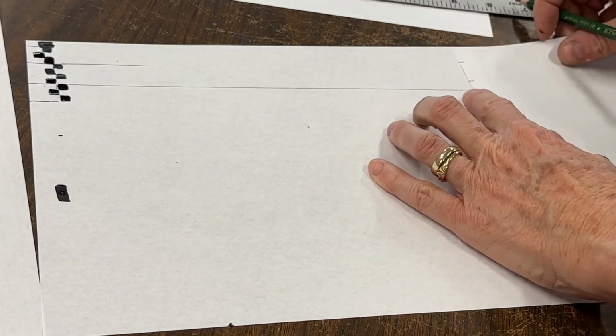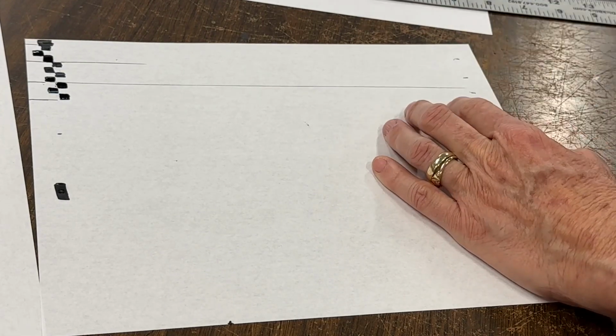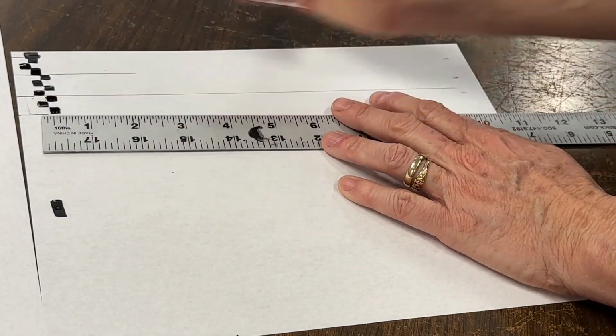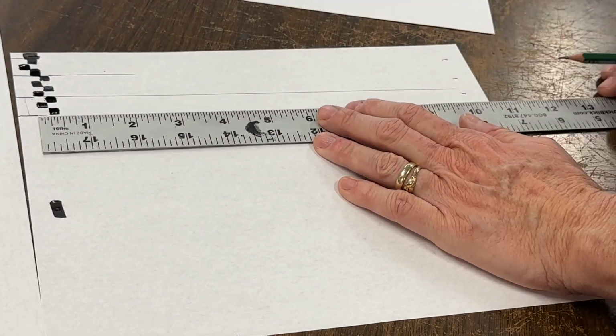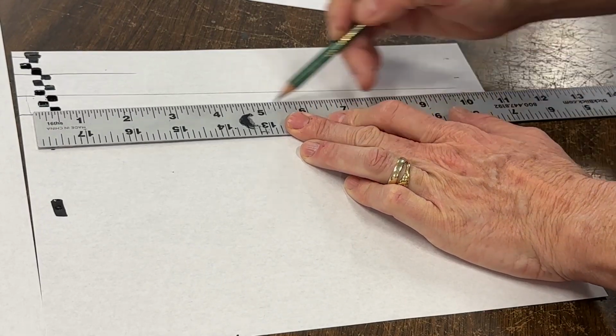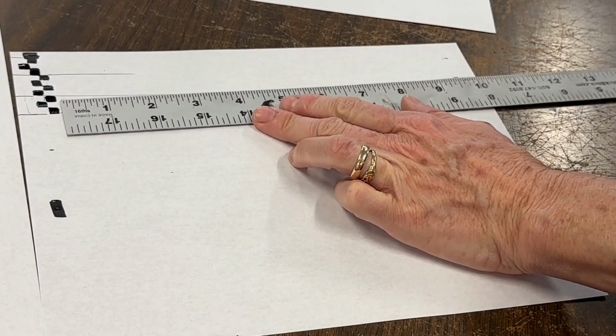Then you can bring these dimensions over to the other side of your paper and record them. So I would put those dimensions on the left side of the paper and over on the right side of the paper and connect them. I can see I was a little off there. My ink is a little wet, so I have to be a little forgiving with it.